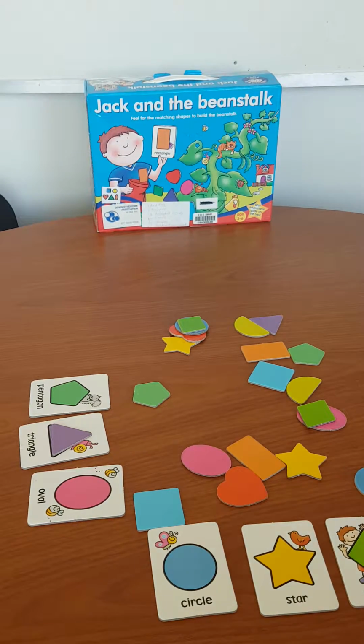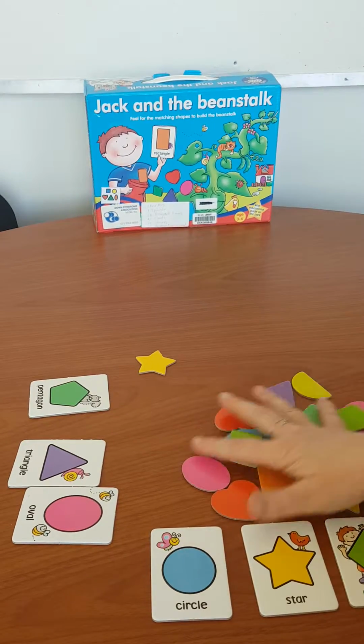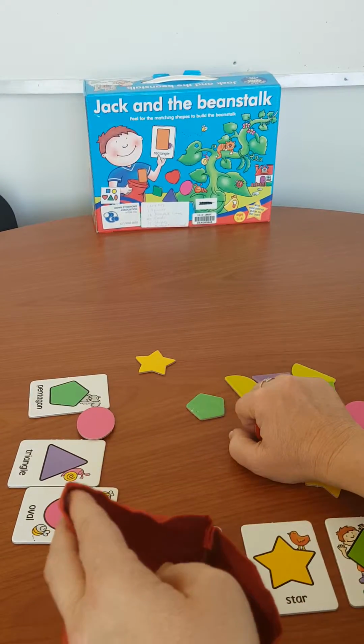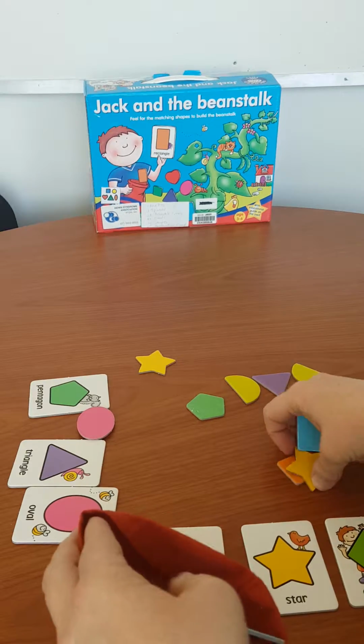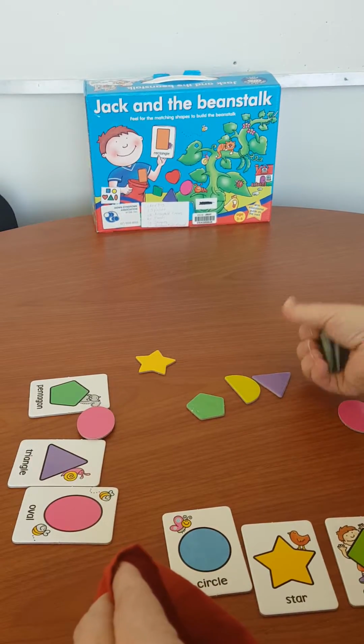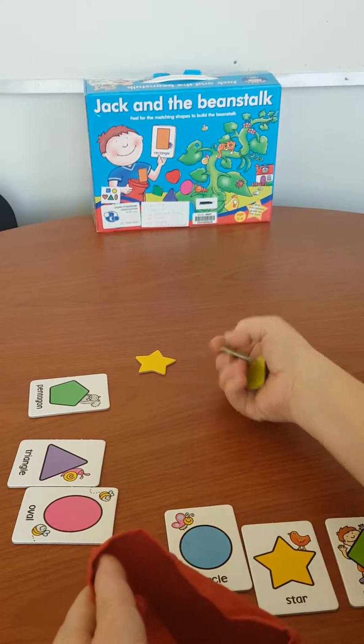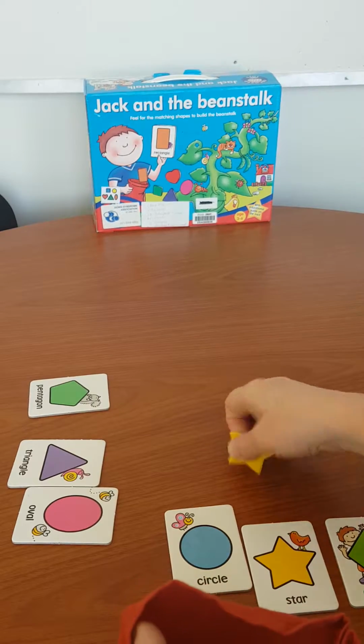And these shapes are all in the bag. And the children take turns at pulling one shape out at a time. This is helping them to learn how to take turns in a game, how to follow instructions.